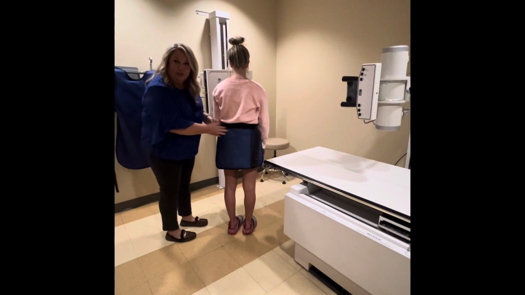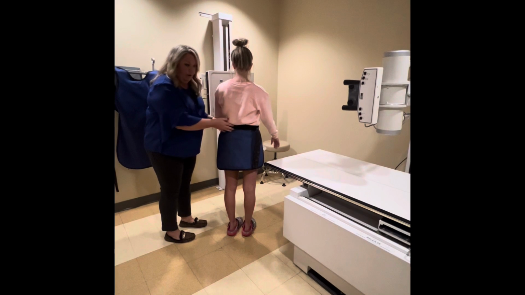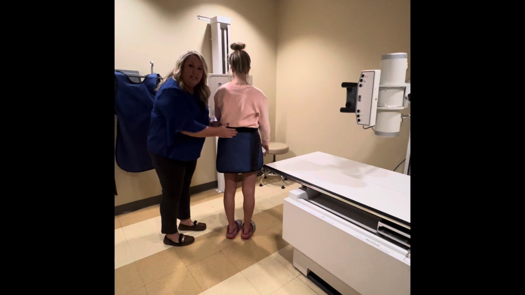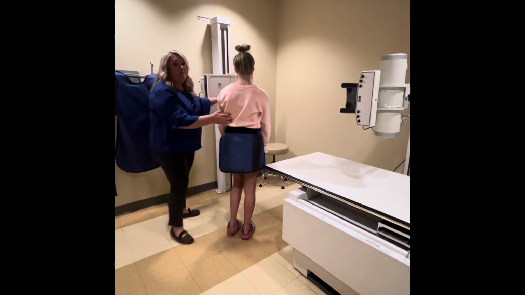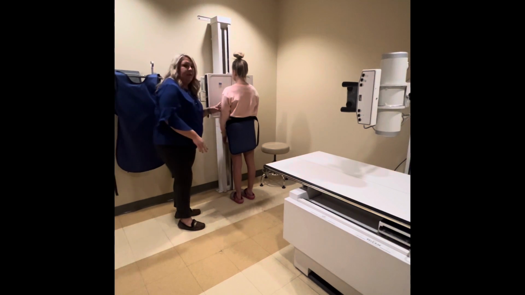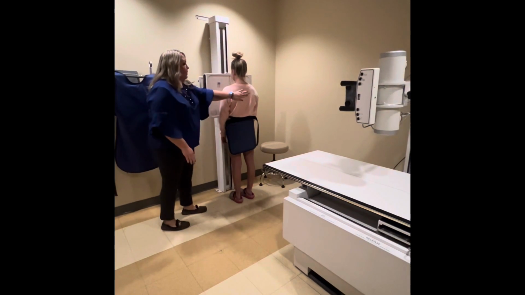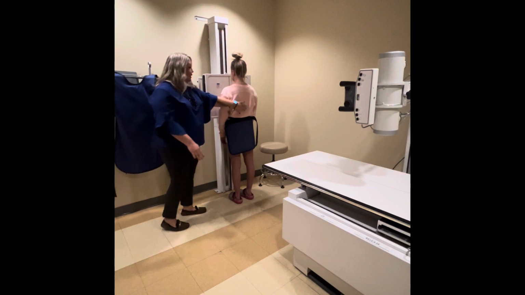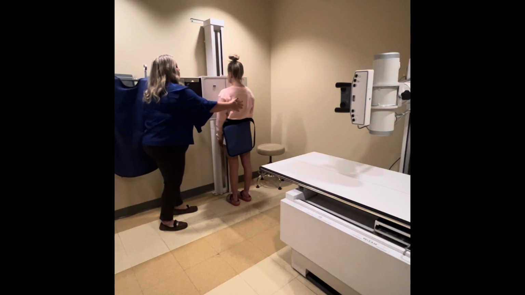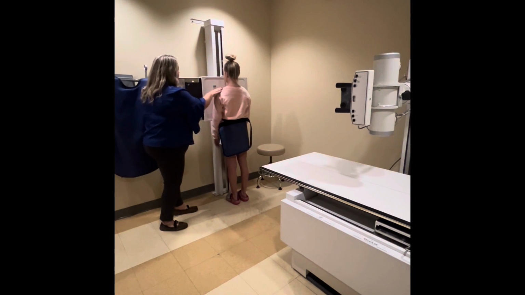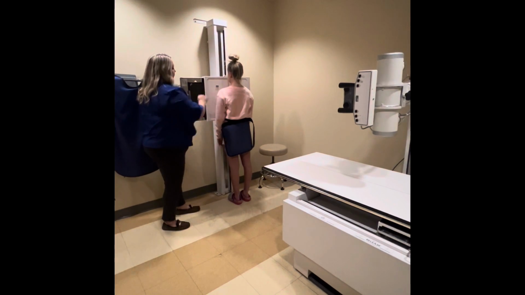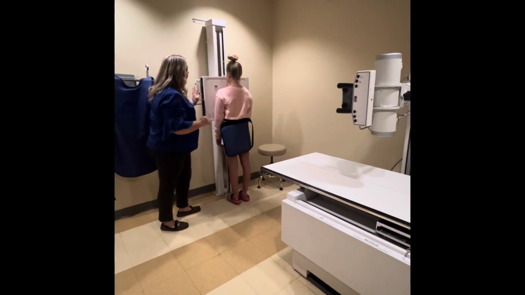So we've already wrapped the shield around her. We're going to make sure that she's good and protected. With these types of shields, you want to make sure that the shield part is at the back, because as she stands in the PA position again, those x-rays are going to be coming from this direction. So we've got our patient over here. She's in the PA position. We want to make sure that our image receptor is about 1.5 to 2 inches above the level of her shoulder. So there's her shoulder, so our image receptor is about 1.5 to 2 inches above.